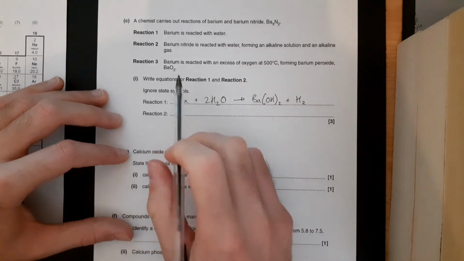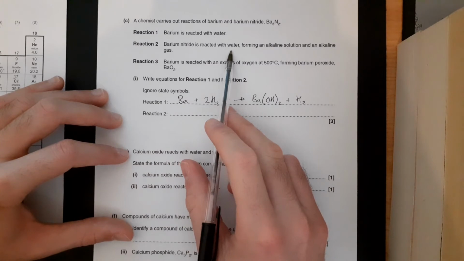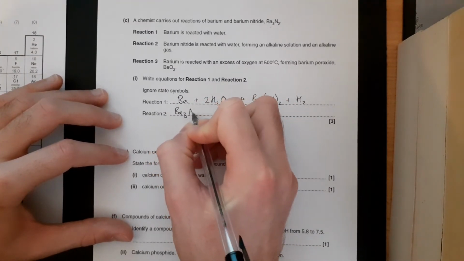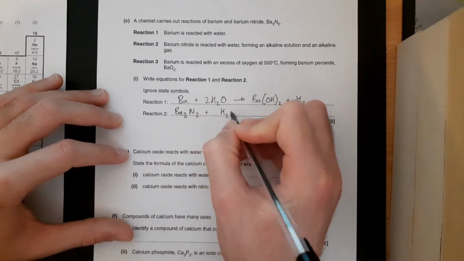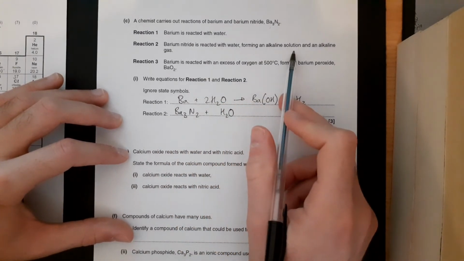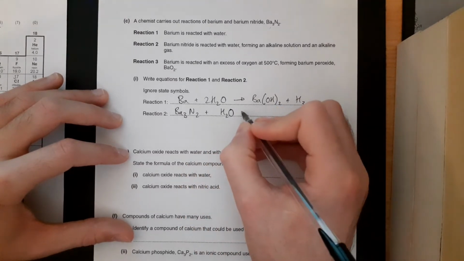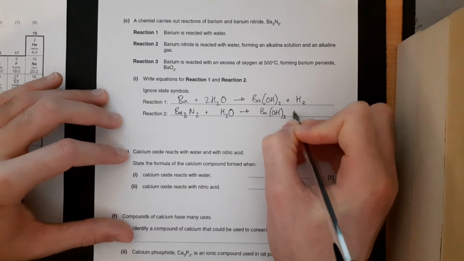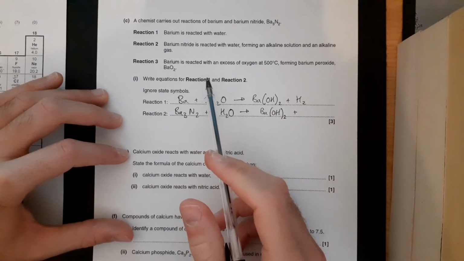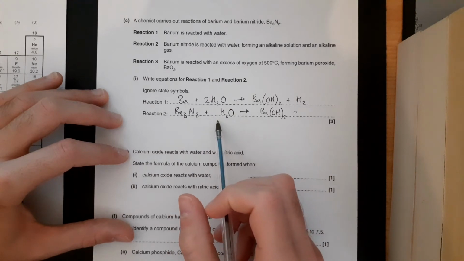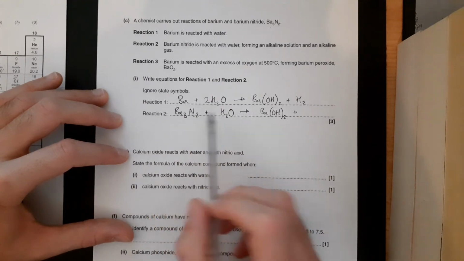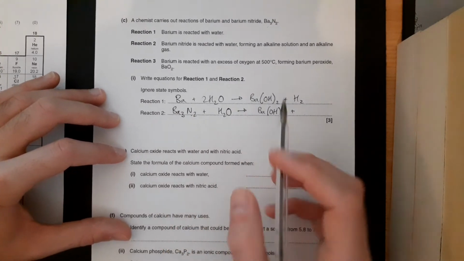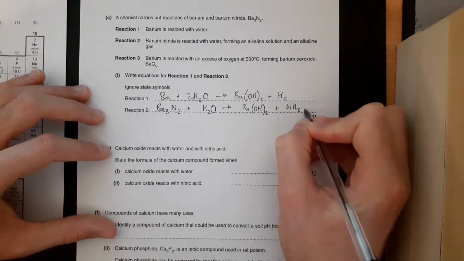But then reaction 2, we've got barium nitride is reacted with water. Okay, so they've told us what barium nitride is, so we don't need to think about that too much. It's reacting with water, forming an alkaline solution. Right, well, it's still going to make barium hydroxide. That's going to be our alkaline solution. And an alkaline gas, what gas is it going to make out of this lot? Well, it's got to involve the nitrogen, hasn't it? What's an alkaline thing that's got nitrogen in it? It's going to be ammonia gas, is what it's looking at here.